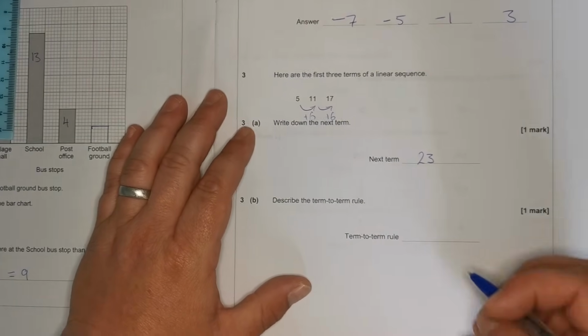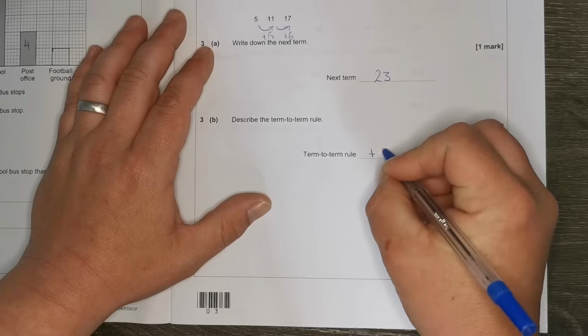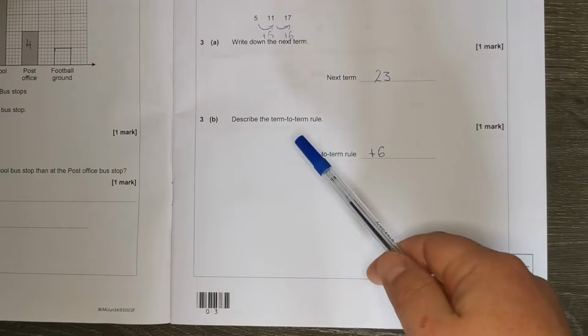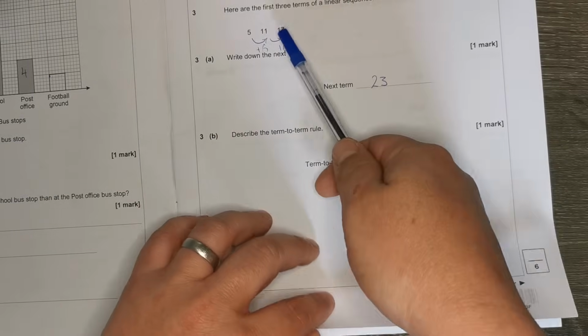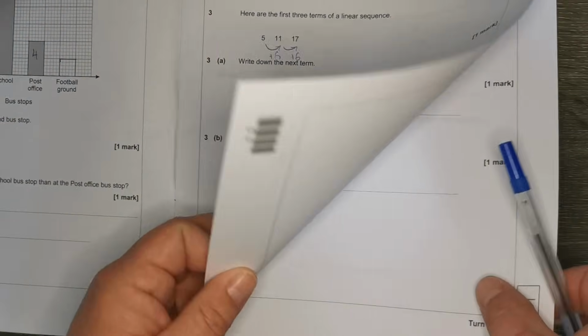Describe the term-to-term rule. Well, the term-to-term rule is add 6. So the term-to-term rule asks us what we're doing from term to term. That's not the nth term, that's something different.